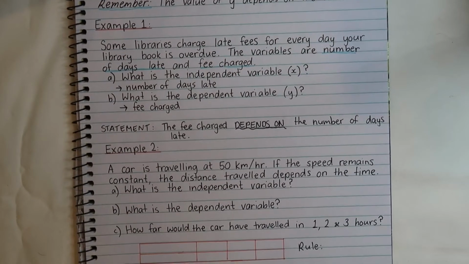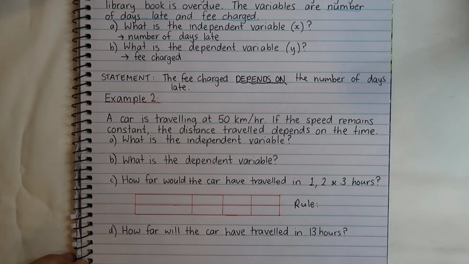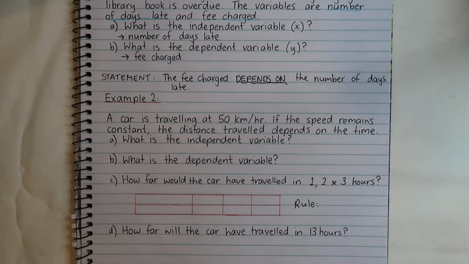So let's have a look at one more example. So we have a car is traveling at 50 kilometers per hour. If the speed remains constant, the distance traveled depends on the time. So what is the independent variable? What is the dependent variable? Let's have a look at those two first.